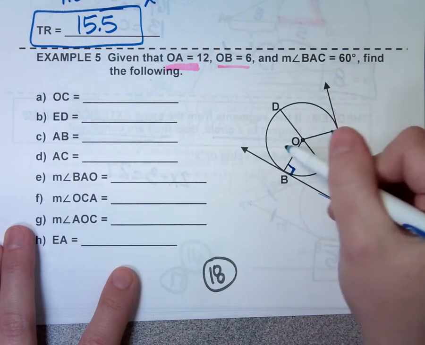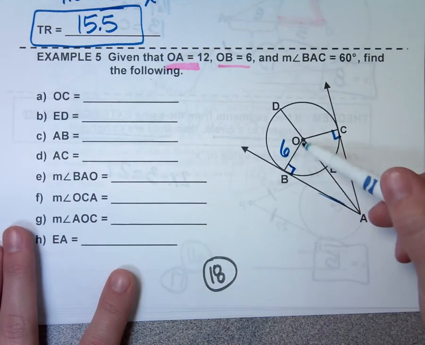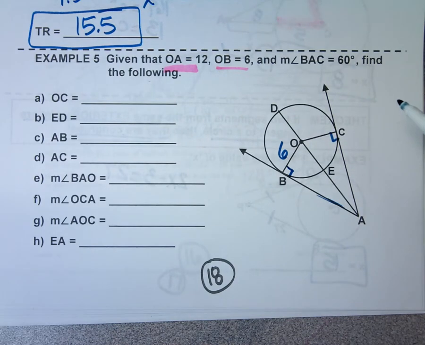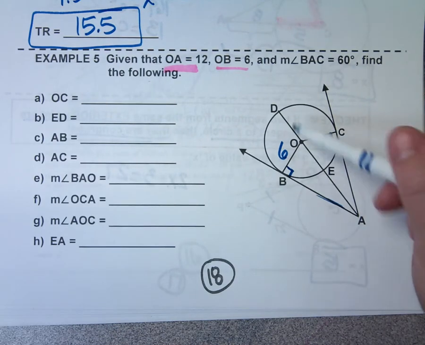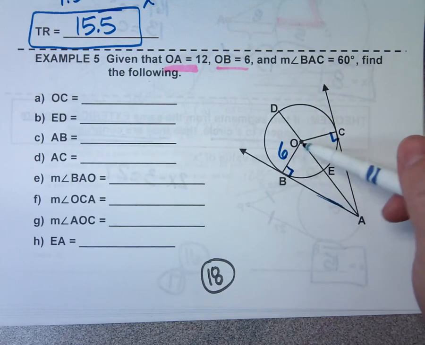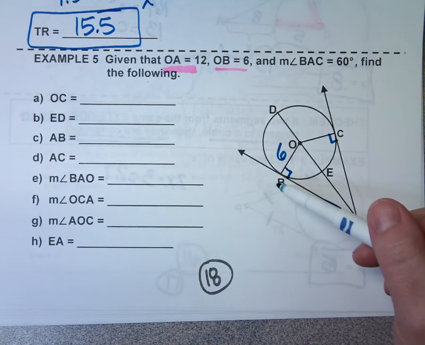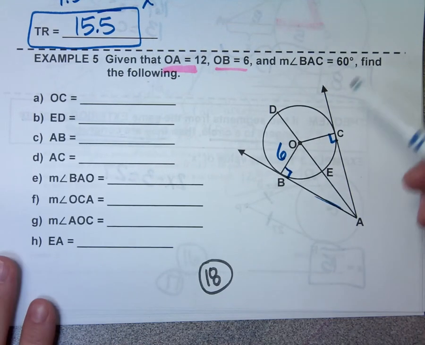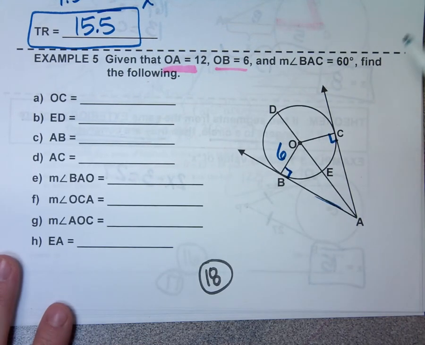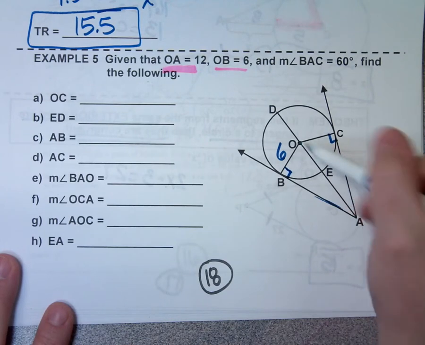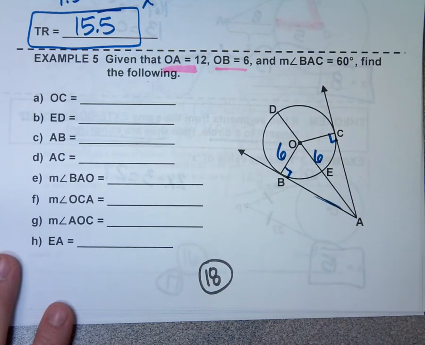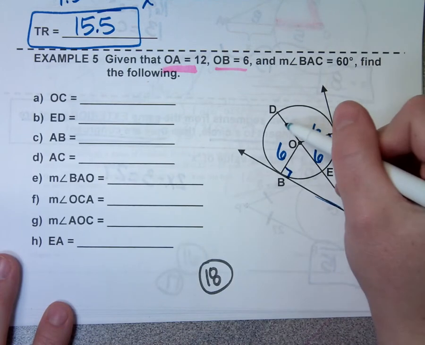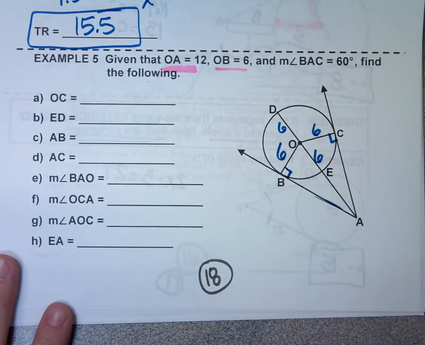Let's focus on OB for a second. OB is special. What's OB? It's a radius. Well, it's just one, so it's a radius. But there's 3 radiuses. Well, yes, these 3 together would be the radii, but OB is a radius. There's more. Where's another radius? OE is a radius, so how long is it? 6. Where else? OC is a radius, so it's 6. OD or DO, that's a radius, it's 6.